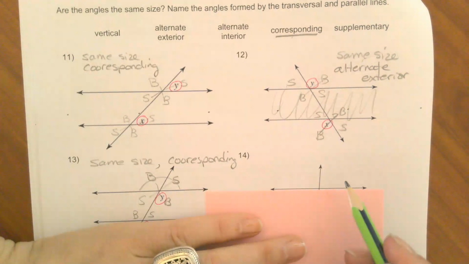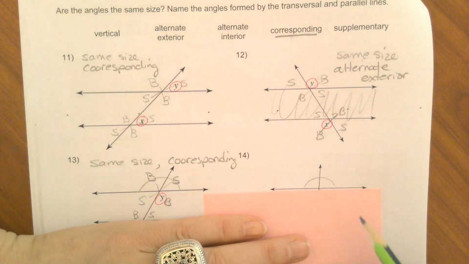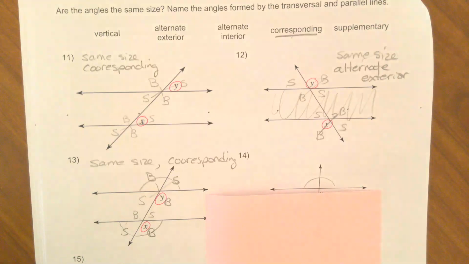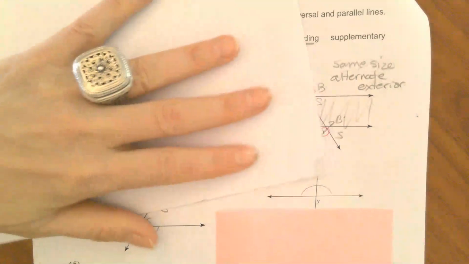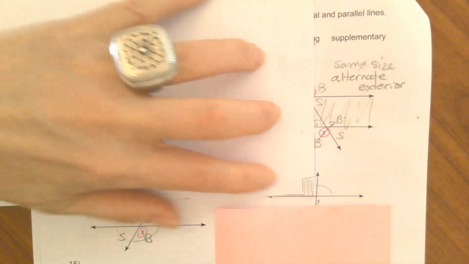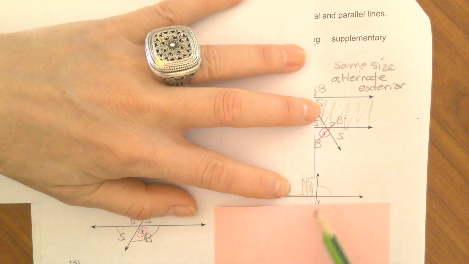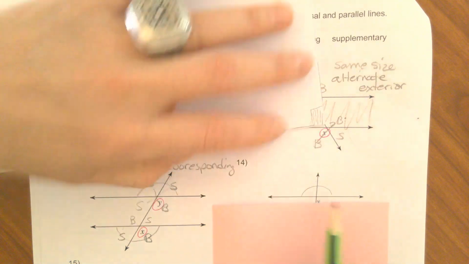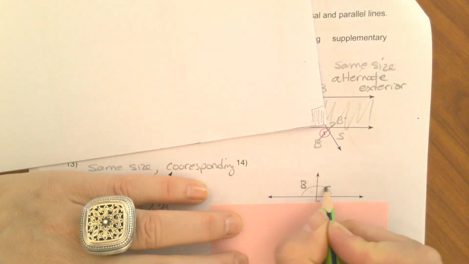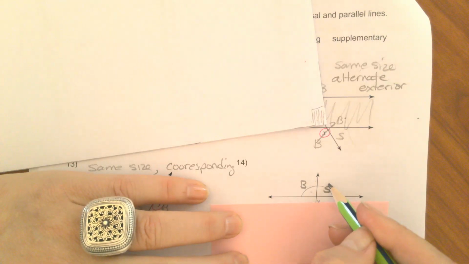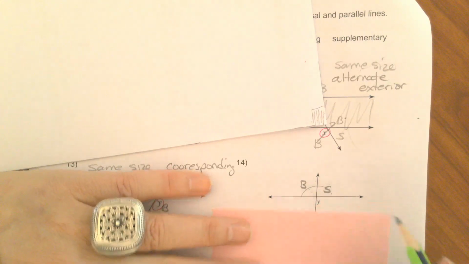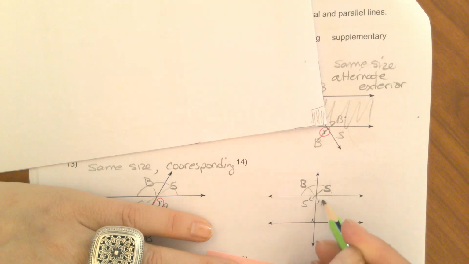Okay, next one. Ooh, that's hard to see which one is big. So what I'm going to do is take a piece of paper and use the corner because this is 90 degrees. If I look, this one is a tiny bit bigger than 90. So this one is the big one and this is the small one. This is a little bit smaller. This is a little bit bigger. So that's small. That's big.